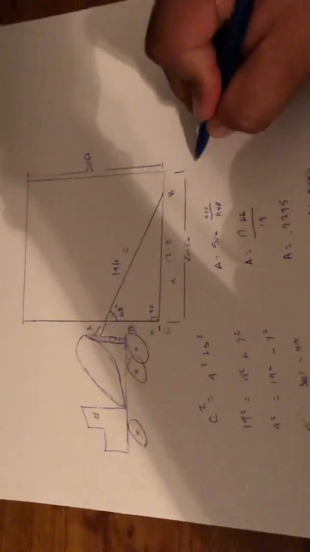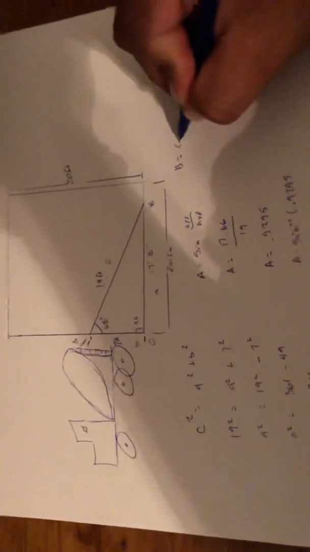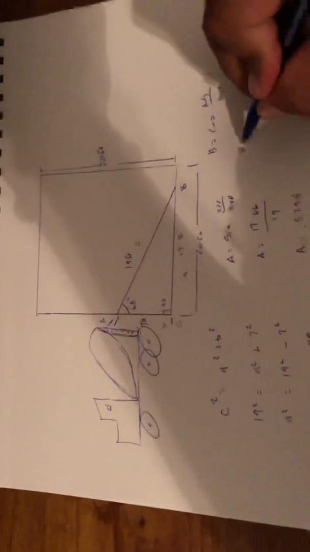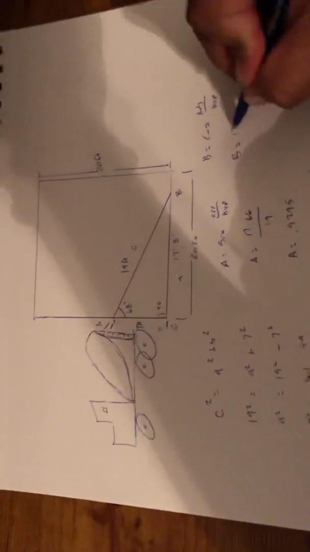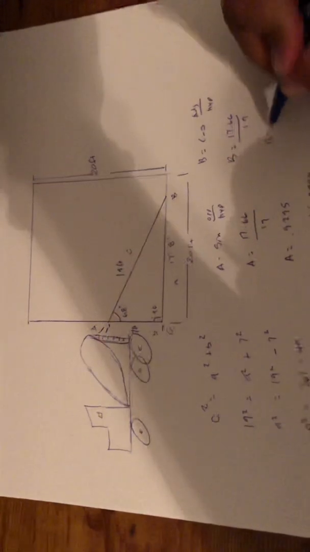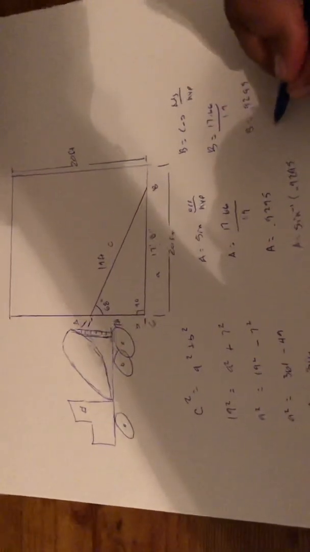Let's use the cosine function, so b is equal to cos, which is adjacent over hypotenuse. So b is equal to 17.66 over 19, which is 0.9295.